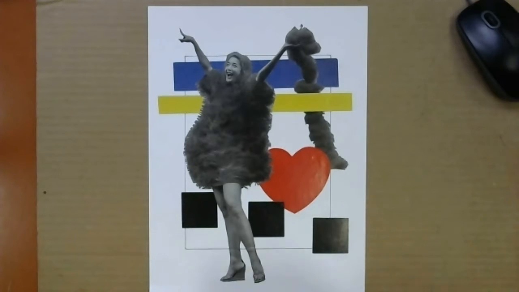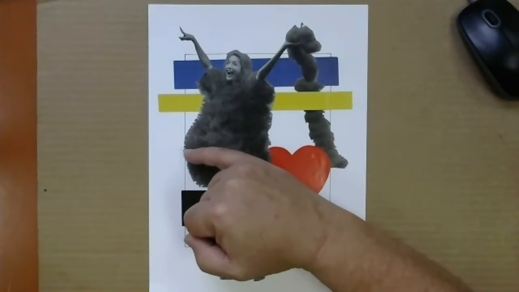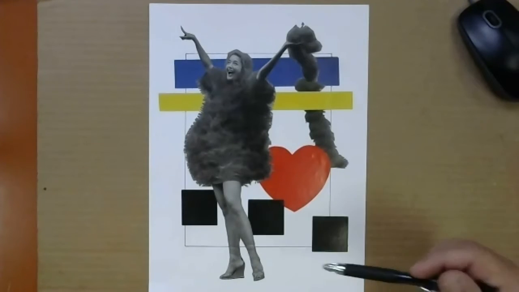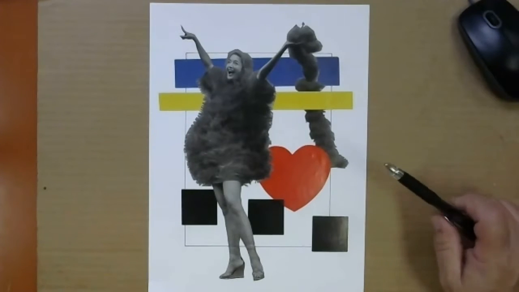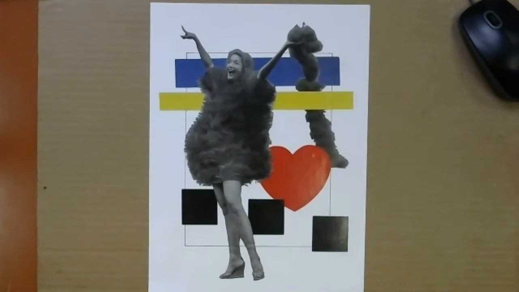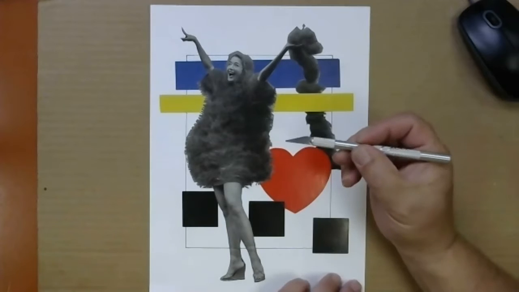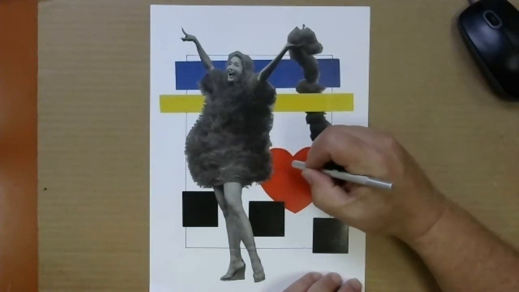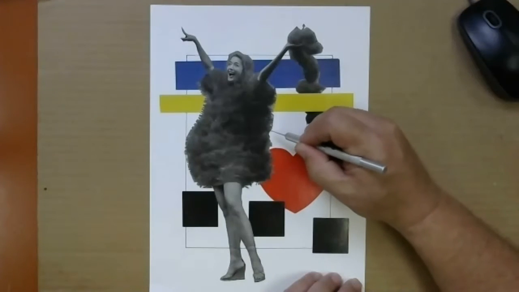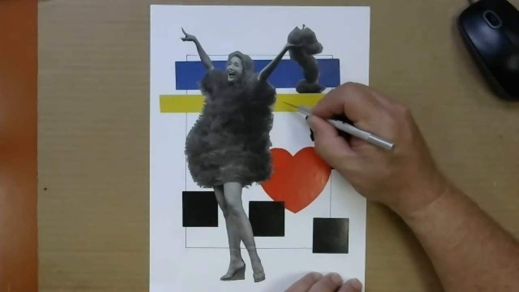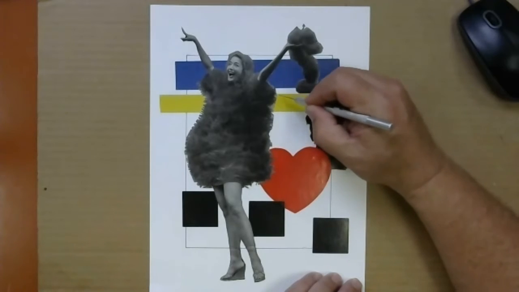Yeah. And with trying to do the outside edge of the feathered costume, I did a lot of weirdness. I had to invent a technique. So I came in with my X-Acto knife and I just started to pull and make little tiny cuts along the edge of the thing, kind of in the same direction as the feathers.